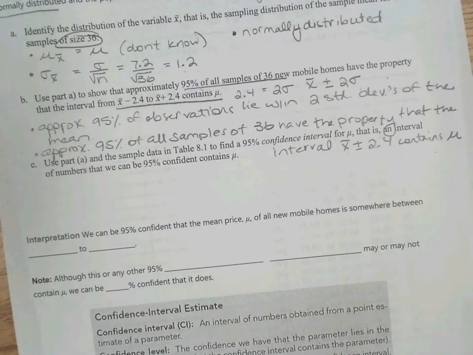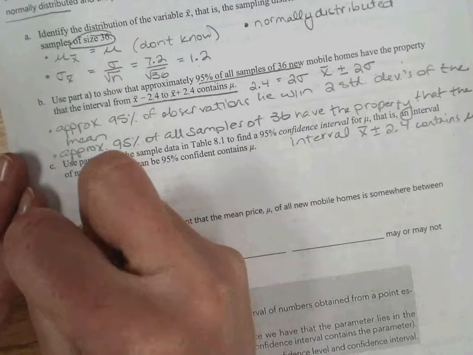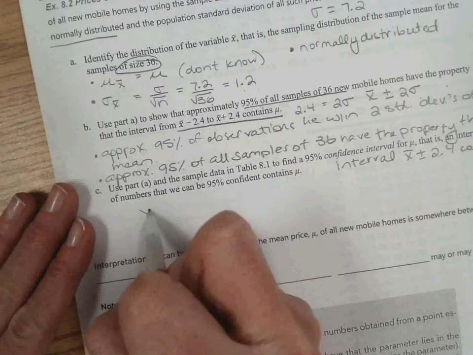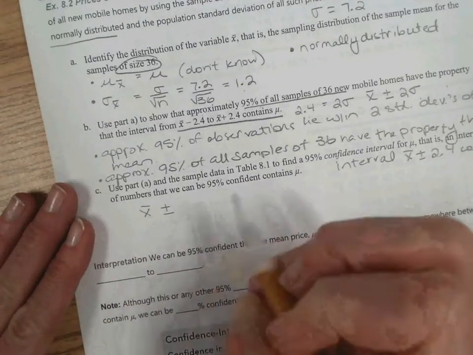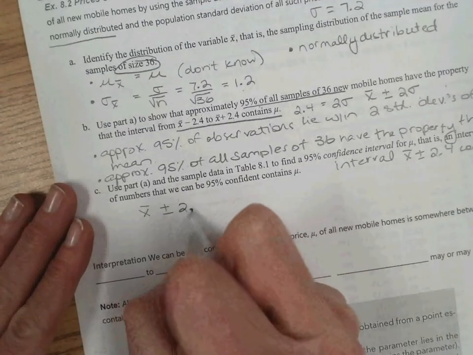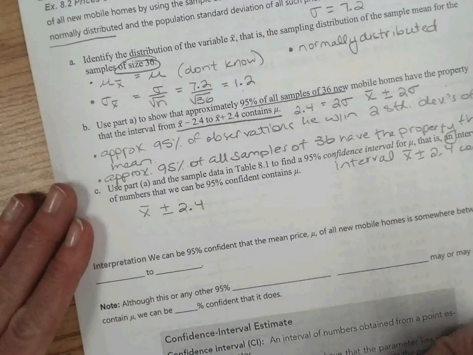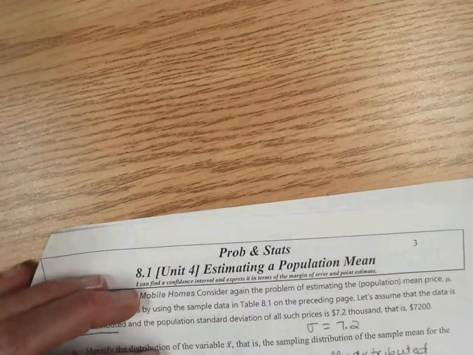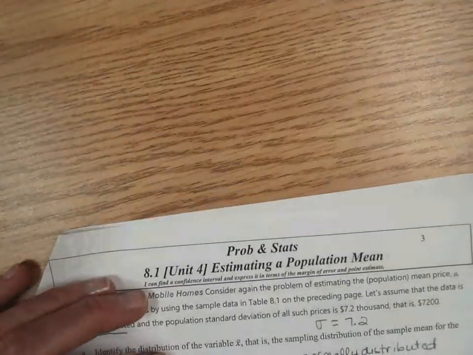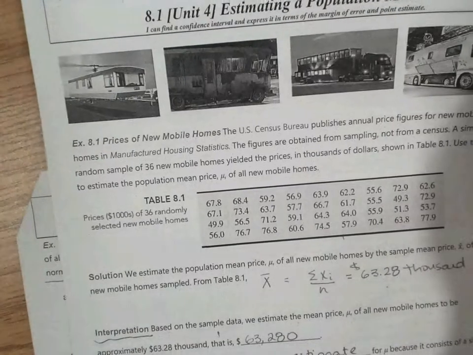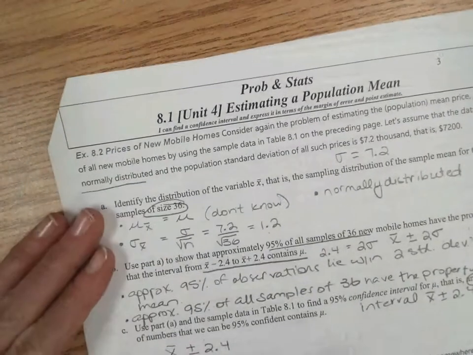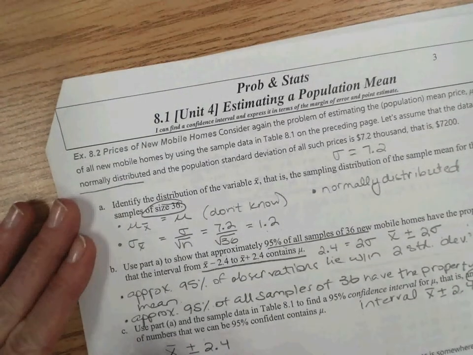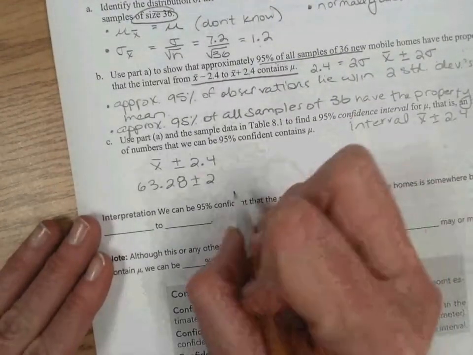And so in this case, we're taking that and just doing our x bar plus or minus 2.4. And our x bar is 63.28, which we found here on the previous page. So we have 63.28 plus or minus 2.4.